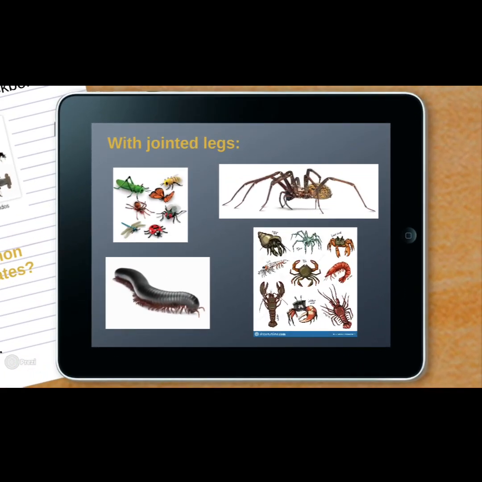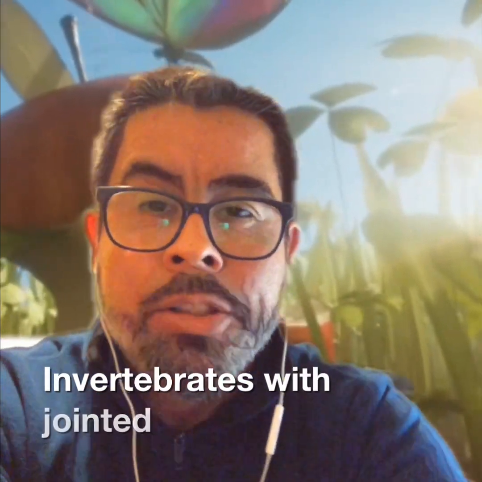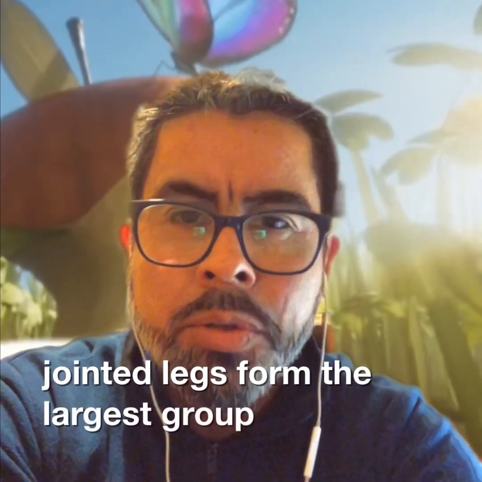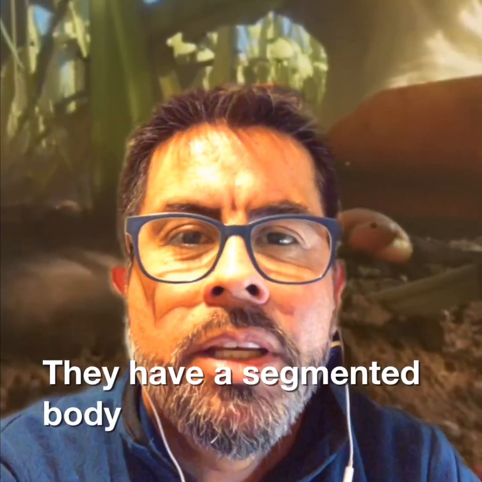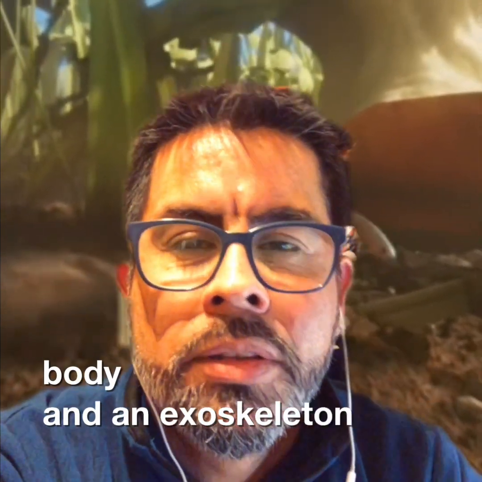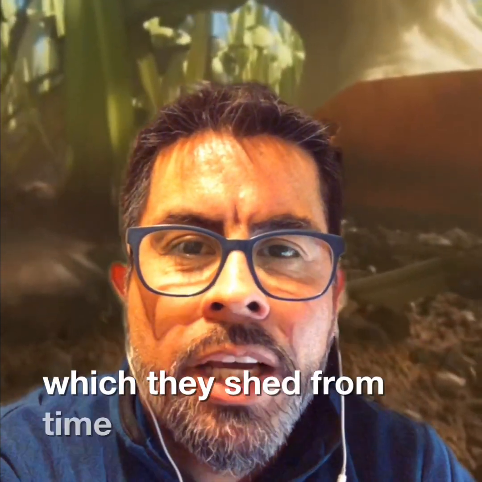Examples of animals with jointed legs are insects like ladybugs, bees, and butterflies. Also, we have spiders, millipedes, and crustaceans like crabs, lobsters, and shrimps. Invertebrates with jointed legs form the largest group of invertebrates. They have a segmented body and an exoskeleton which they shed from time to time as they grow.